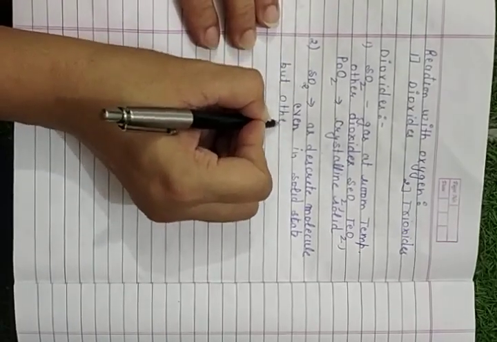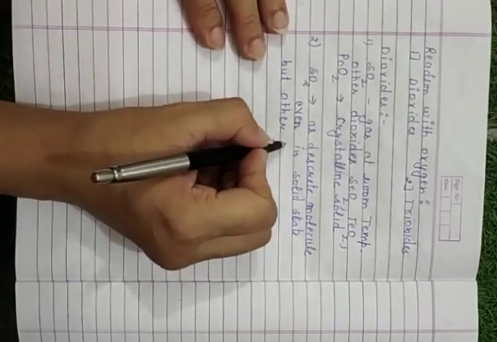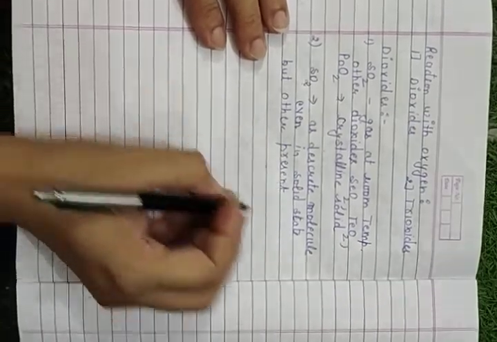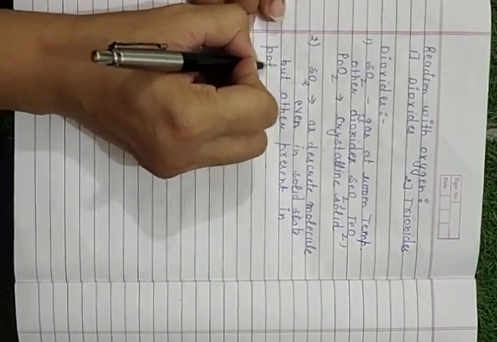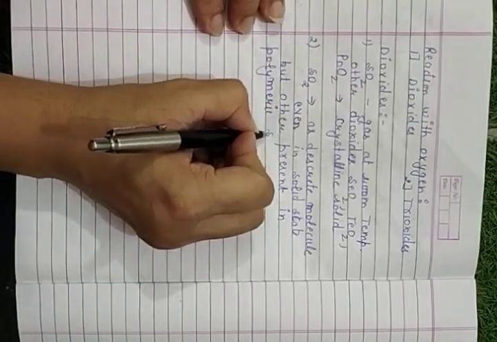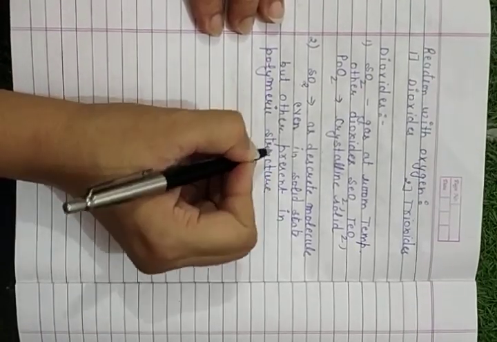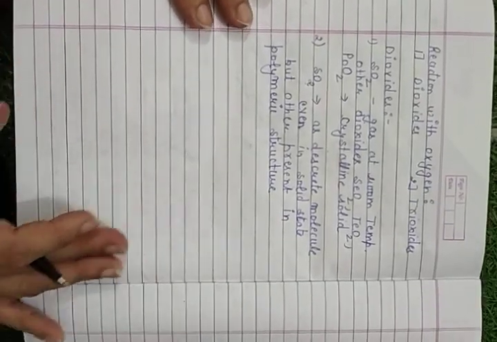But the other dioxides are present in polymeric structure, that is, they exist as long chains of molecules.